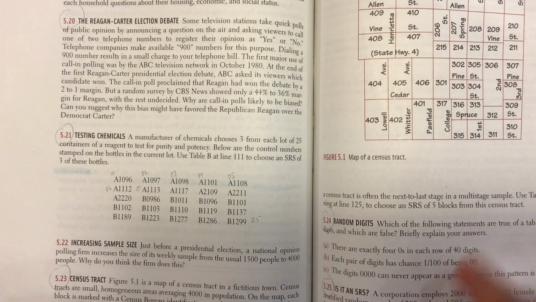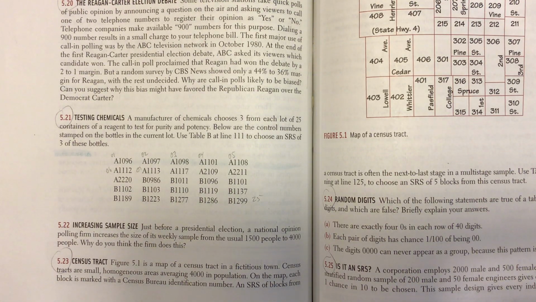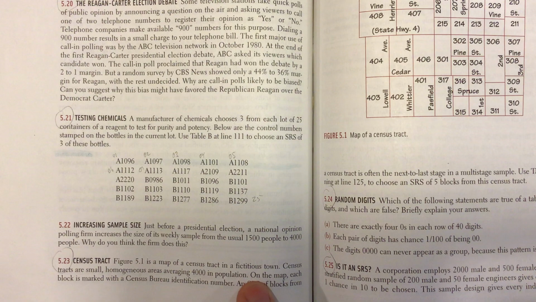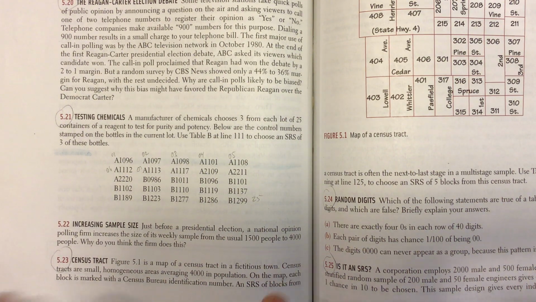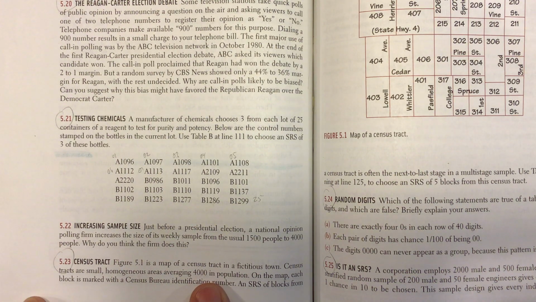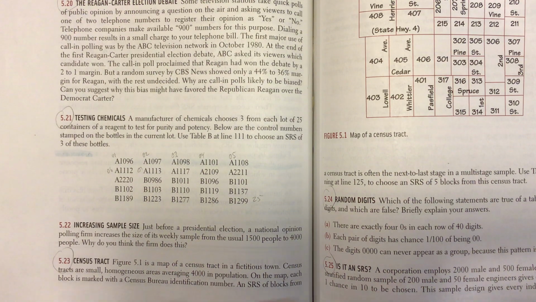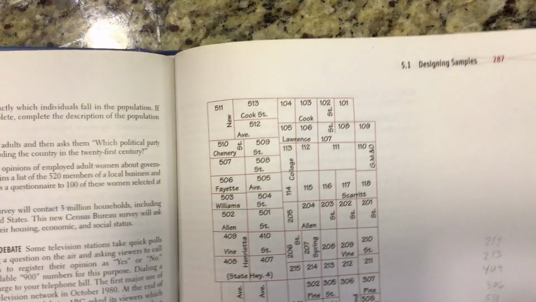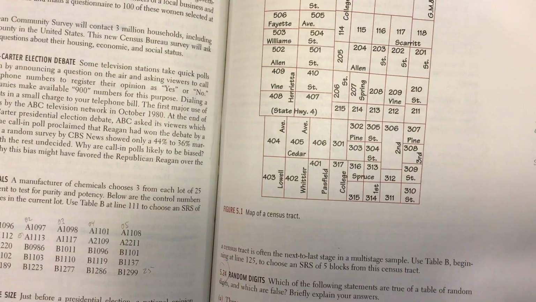Okay, we're skipping 22 on to 23, census tract. So we've got a map of a census tract, fictitious one, but whatever. Census tracts are small homogeneous areas averaging 4,000 in population. Then they mark each section with an ID number. So let's take a look. There we go. There's my census tract.